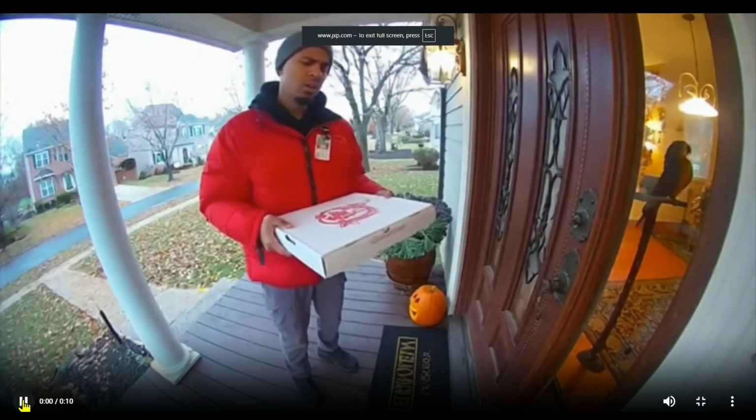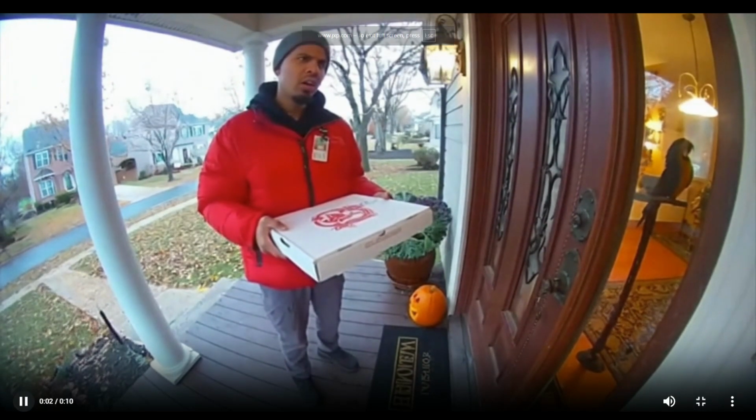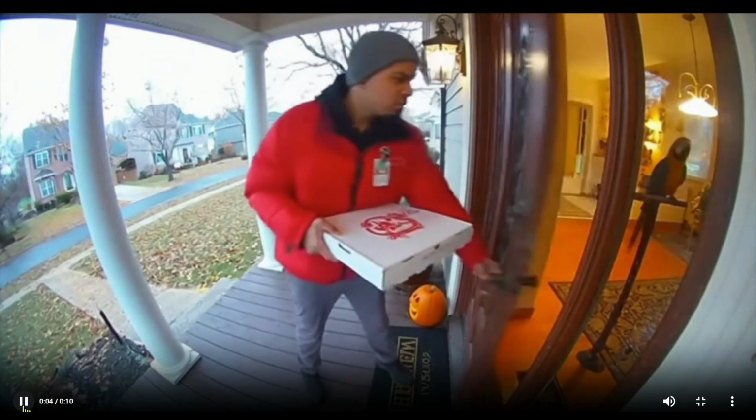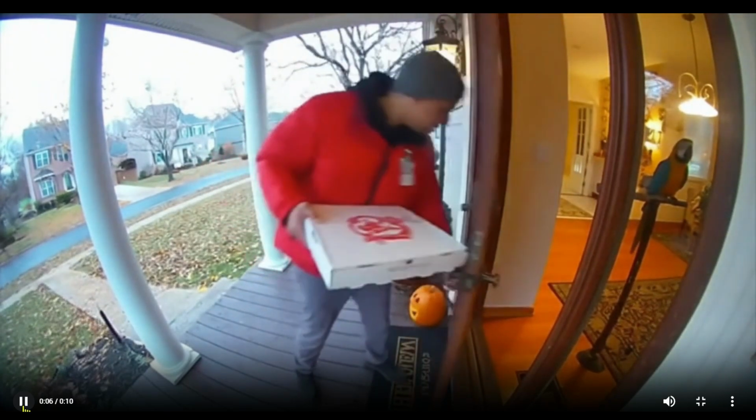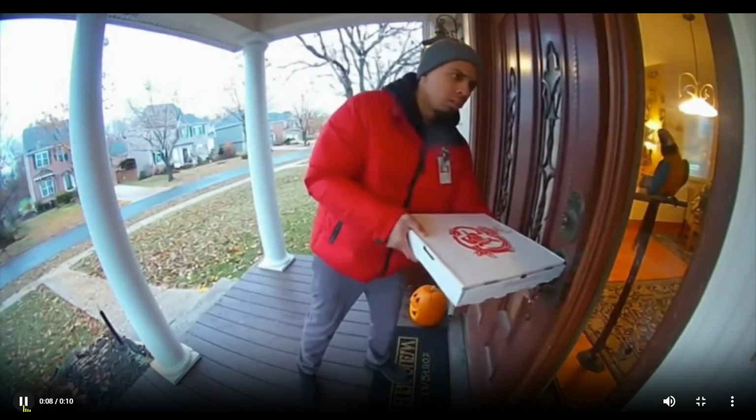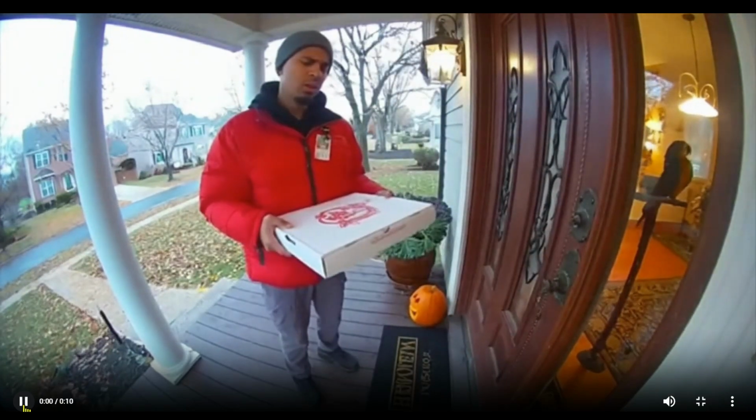Come in! Leave it on the table! Hello? Extra cheese, no anchovies! What the? Extra cheese, no anchovies! Good human. Come in! Leave it on the table!